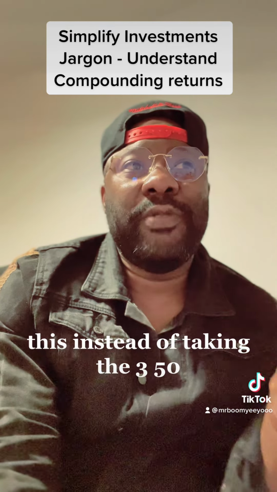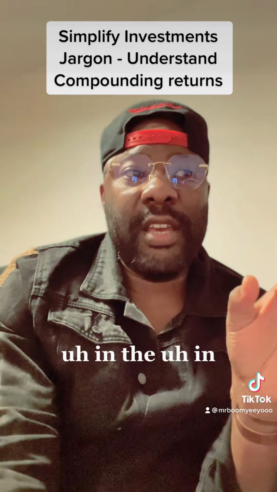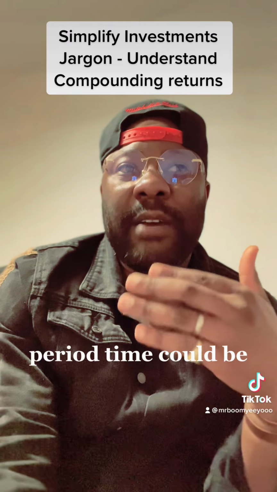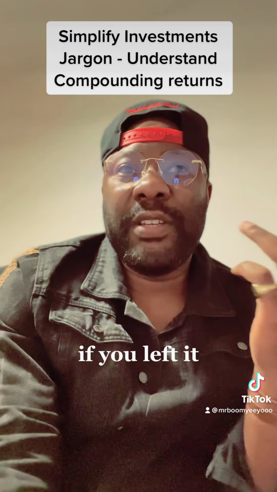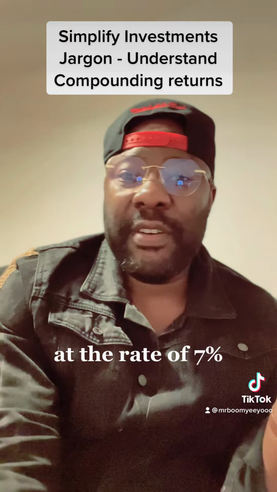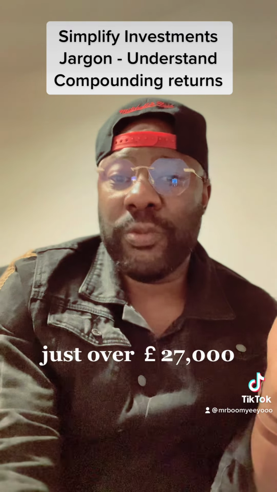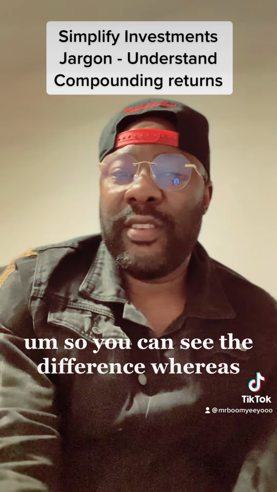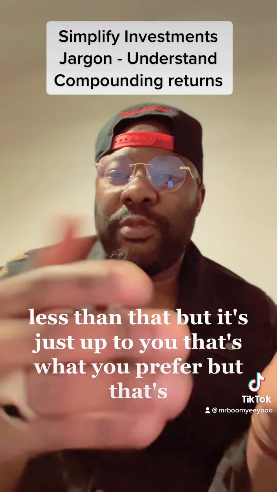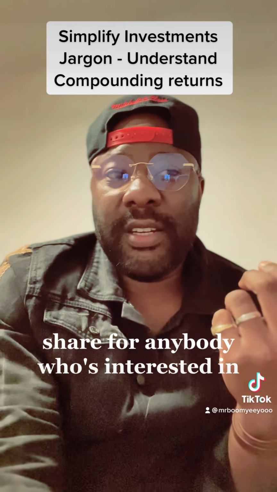So instead of taking the 350, you'd leave that 350 invested in your investment fund for a period of time, and I say period of time, it could be from 3 years plus. Let's say if you left it for 25 years, if you invested 5,000 originally at the rate of 7%, that would give you just over £27,000. So you can see the difference. Whereas if you were taking cash out in terms of income funds, you'd probably earn less than that. But it's just up to you in terms of what you prefer. That's something I thought I'd share for anybody who's interested in investment.